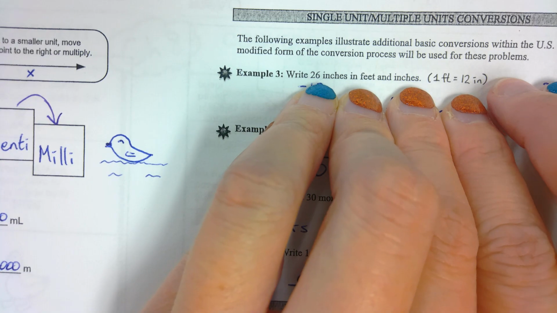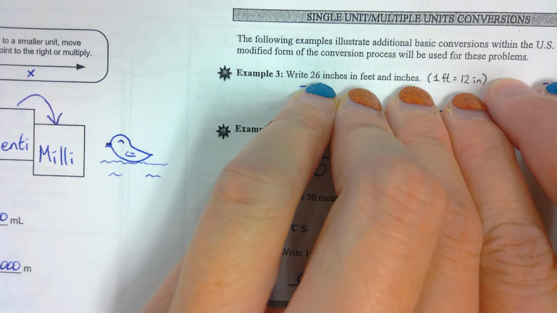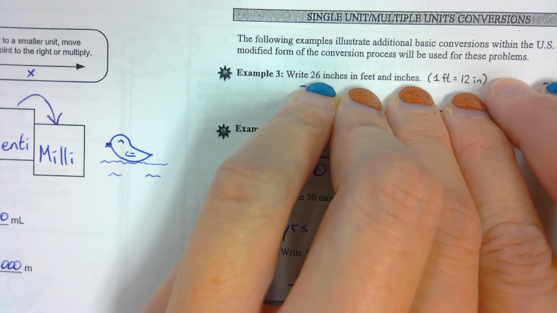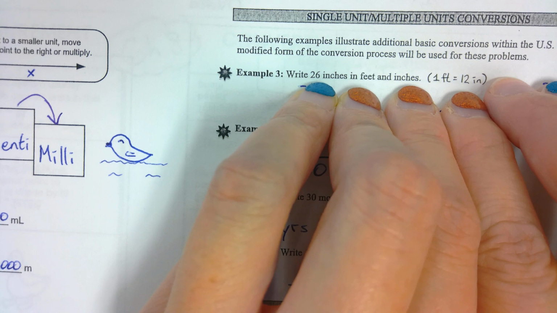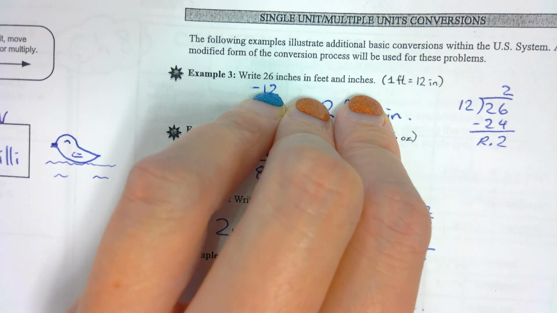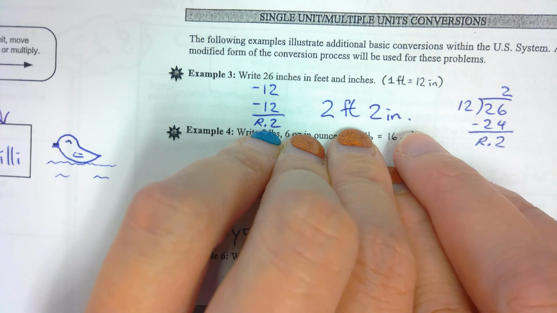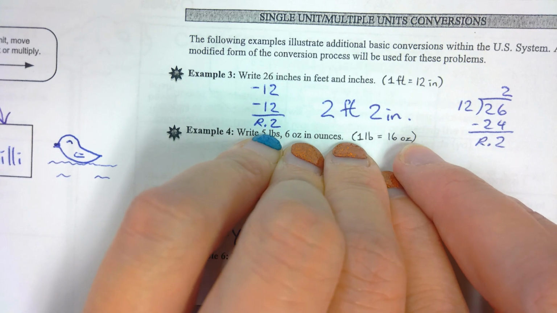Okay, so other conversions. So these are still metric conversions. If I know that 1 foot is 12 inches, how much is 26? Actually, this is imperial. How many feet and inches is 26 inches? What is that? Claire? 2 feet and 2 inches. So technically what you do is you would divide it. So 12 goes into 26 2 times with a remainder 2. Right? So that means it's 2 feet and 2 inches.